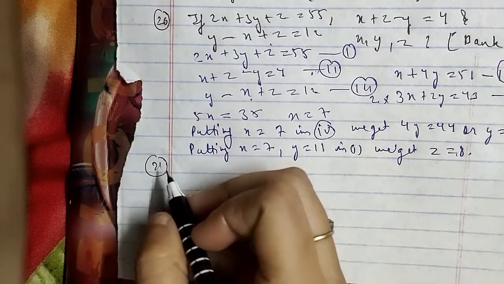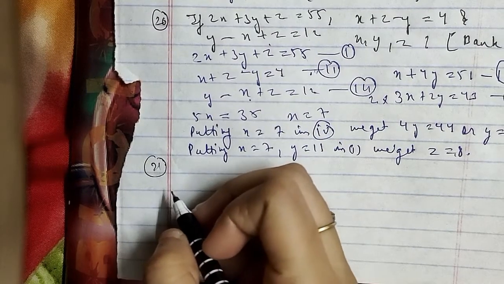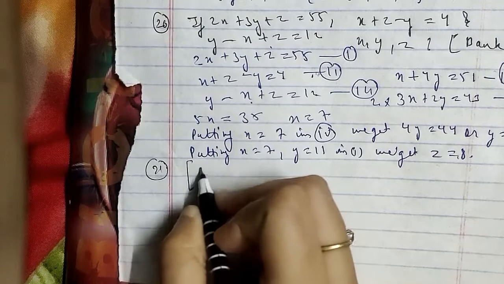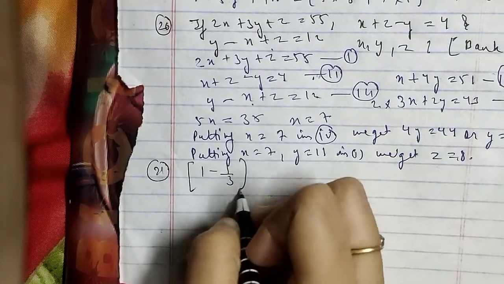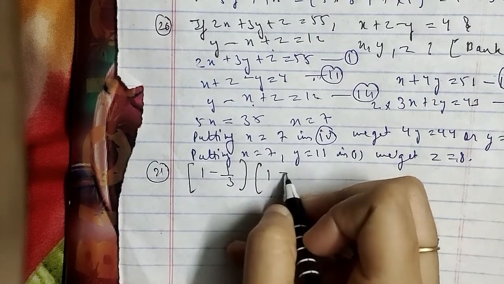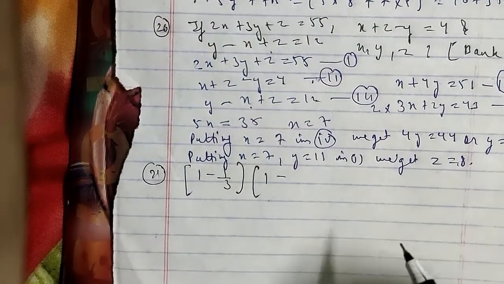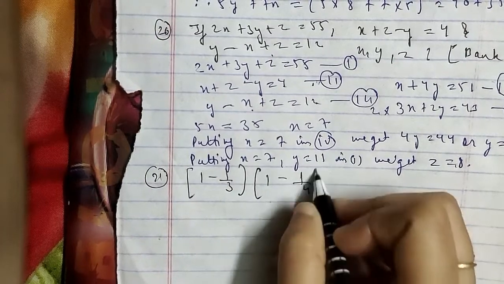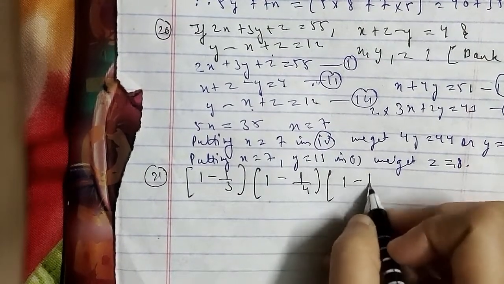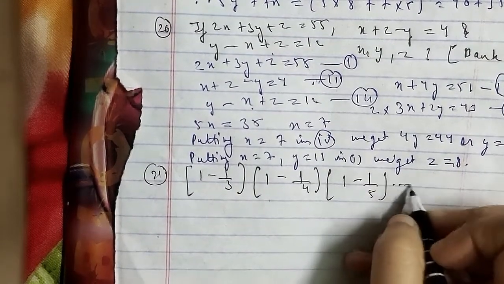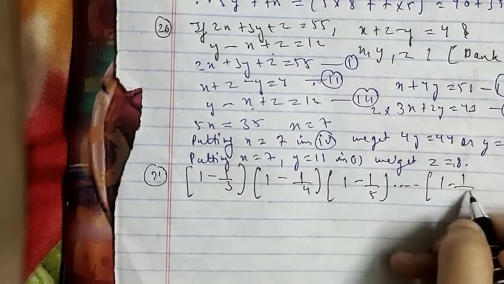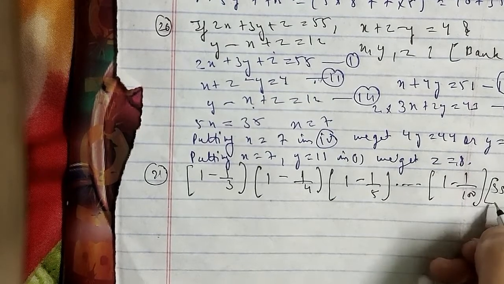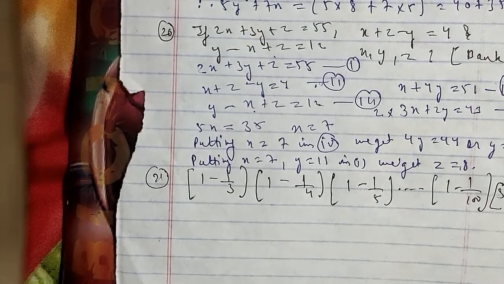The question we have has also been asked in a competition paper: find the value of 1 minus 1 upon 3, 1 minus 1 upon 4, 1 minus 1 upon 5, up to 1 minus 1 upon 100. This has been asked in an SSC examination paper, which is an important paper for competitions.